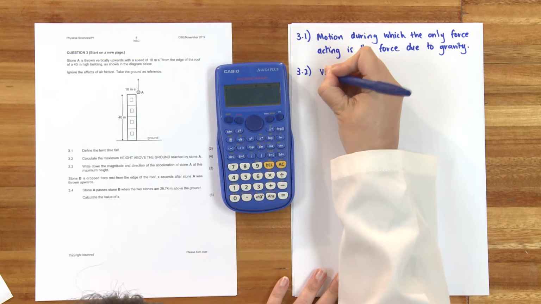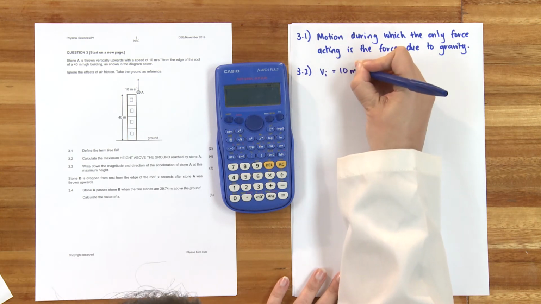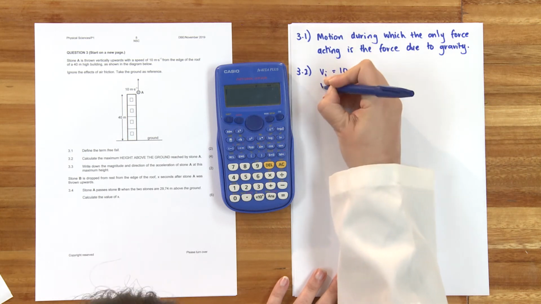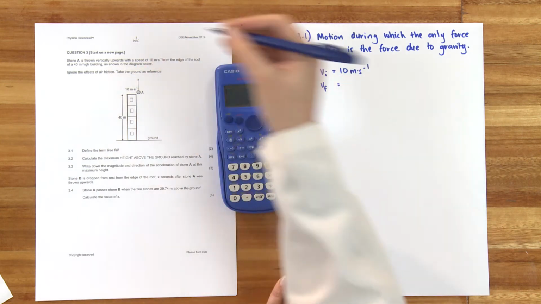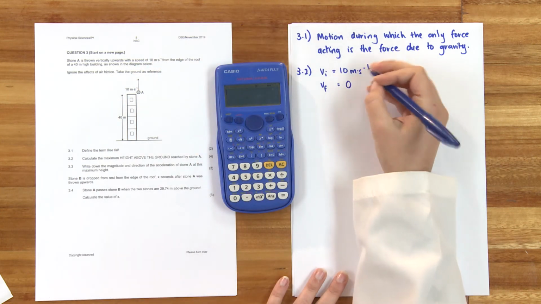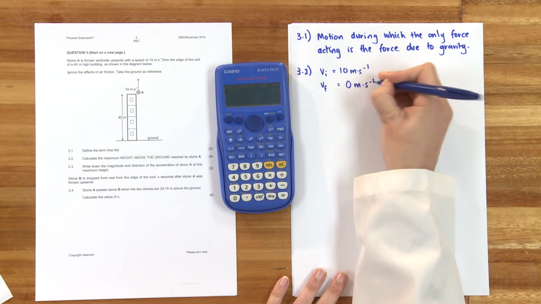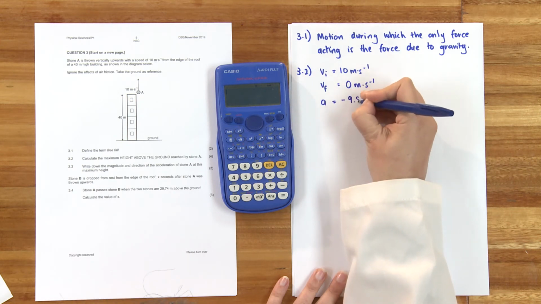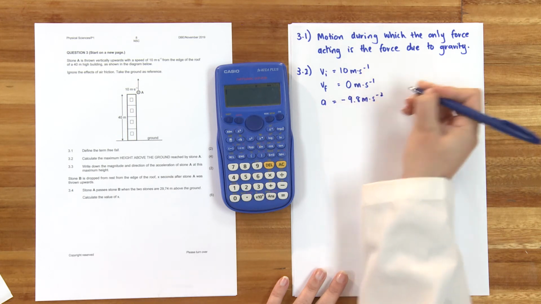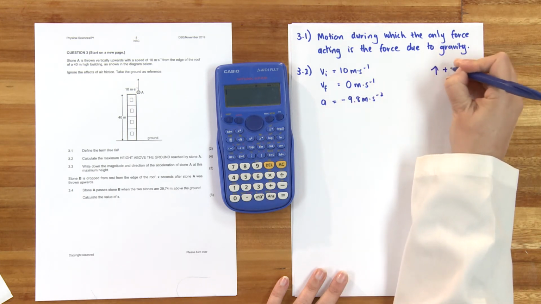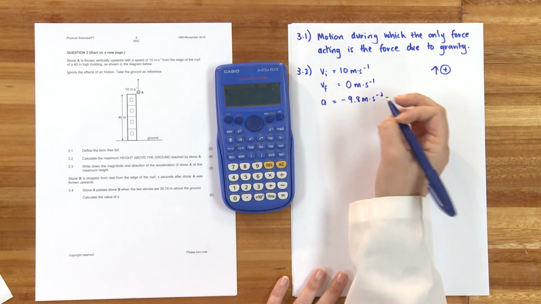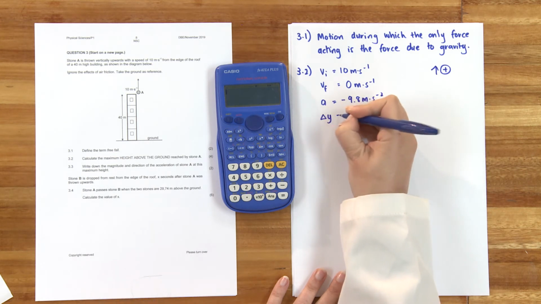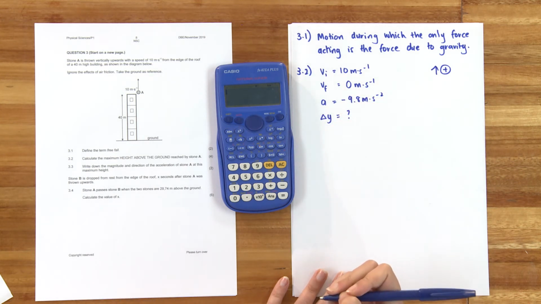Our initial velocity is 10 meters per second. Our final velocity at its maximum height, remember, when it reaches the maximum height, velocity is 0. Acceleration is negative 9.8 meters per second squared. Again, I'm taking up as positive. And we want to know what is delta y or delta x.